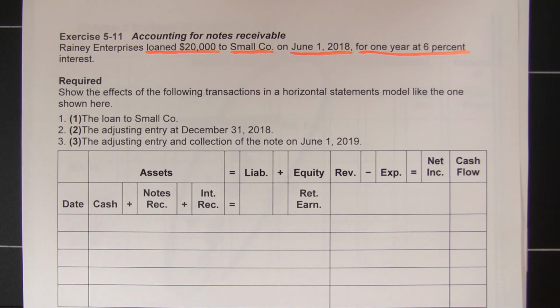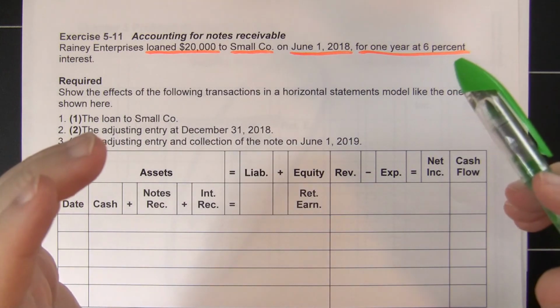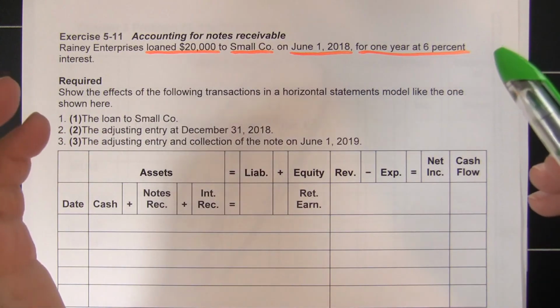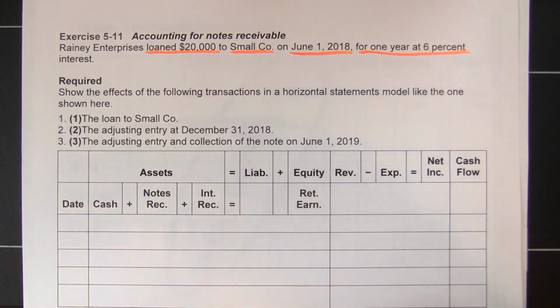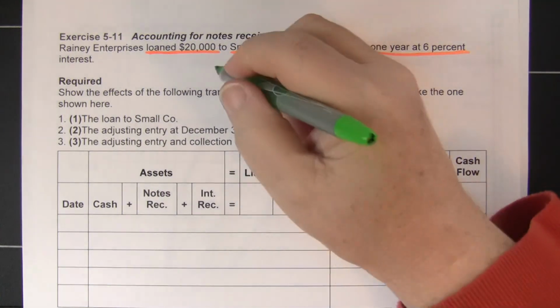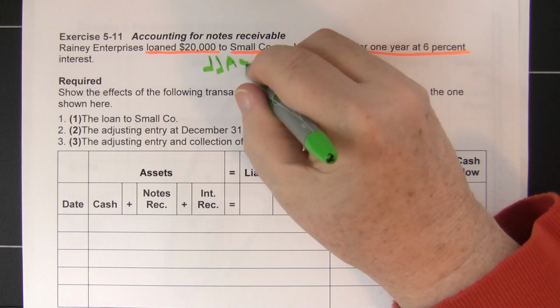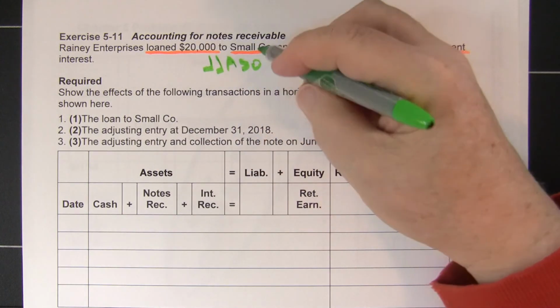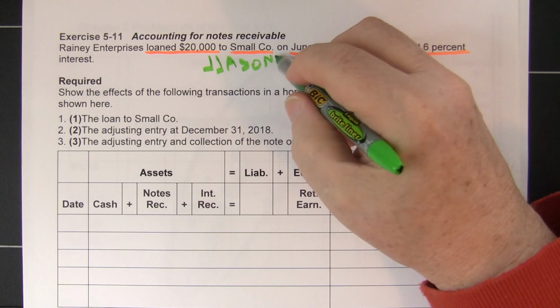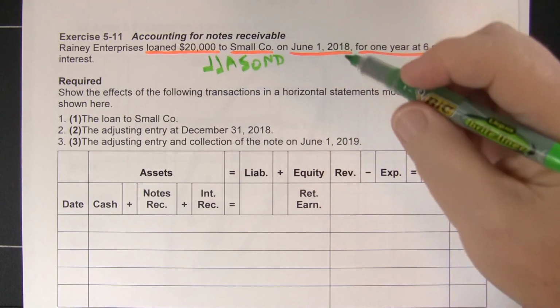So the first thing you need to see is that this loan covers more than 1 year. In the first year, they have June, July, August, September, October, November, and December.